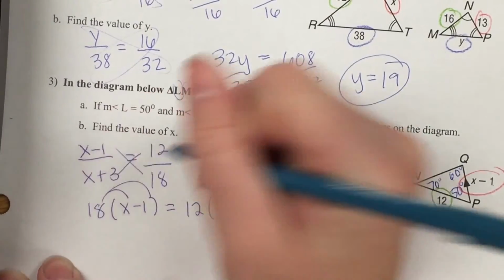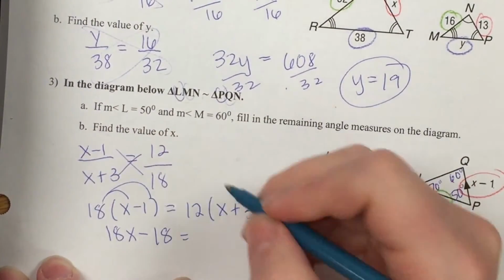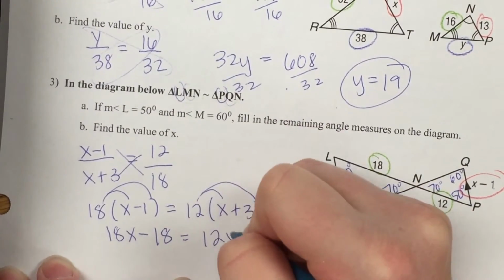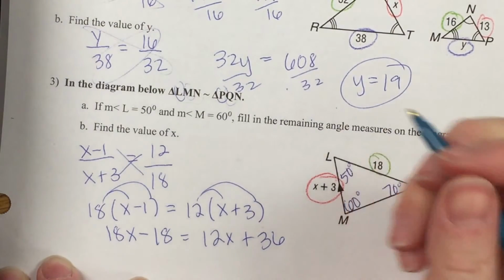And then we're going to distribute. So we're going to get 18x minus 18. Make sure you have minus 18, not minus 1. And 12x plus 36. Okay, make sure you get that when you cross multiply. From there, we just need to get our x's together on one side and our constants on the other.